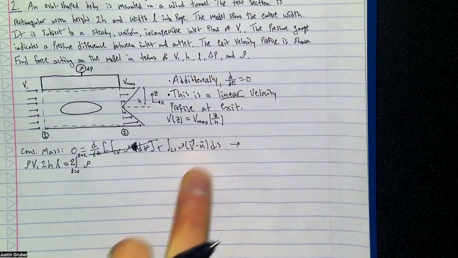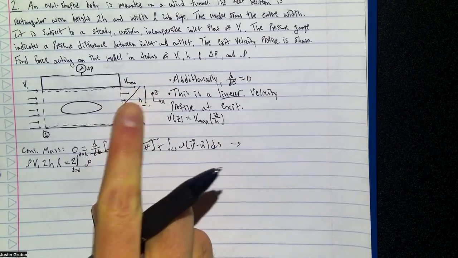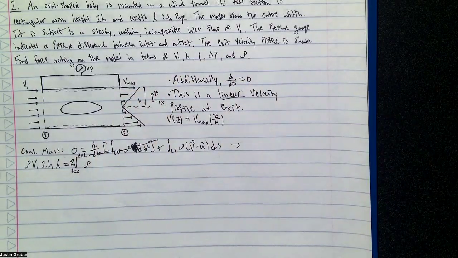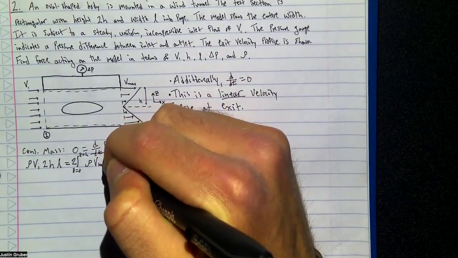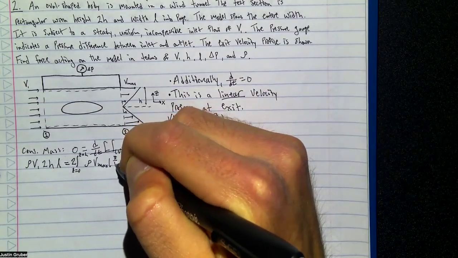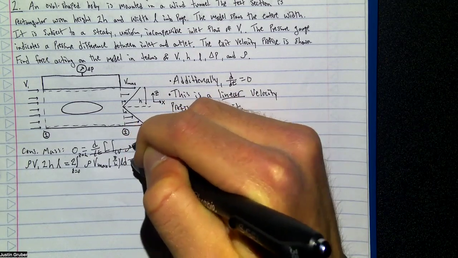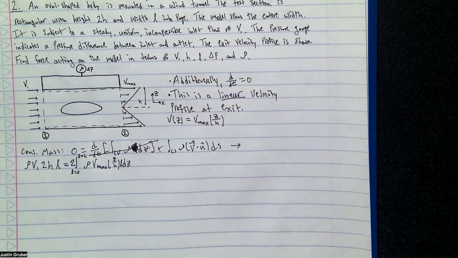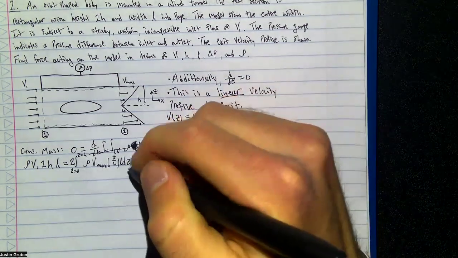Every velocity vector here is going to be dotted with the positive normal vector. It's all positive. We're just going to have this whole term, v max z over h, times L dz, where L is still just that constant length into the page, and we're integrating with respect to z.